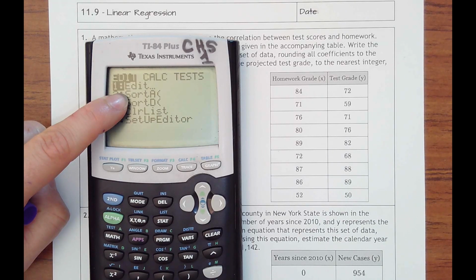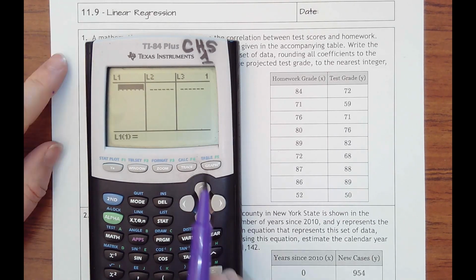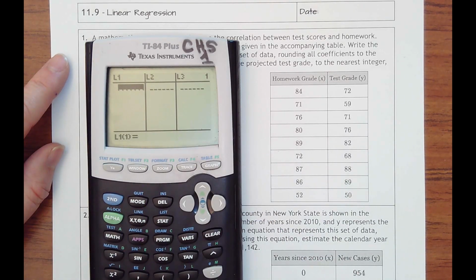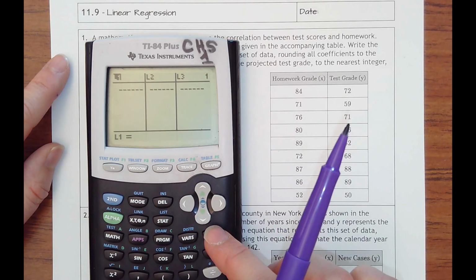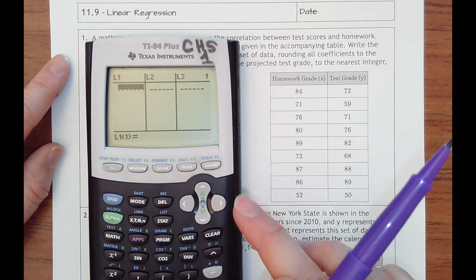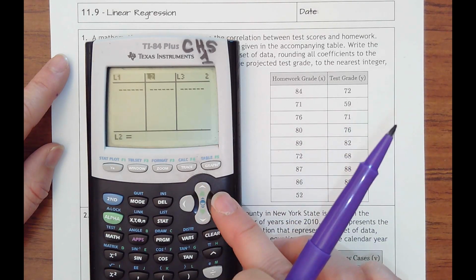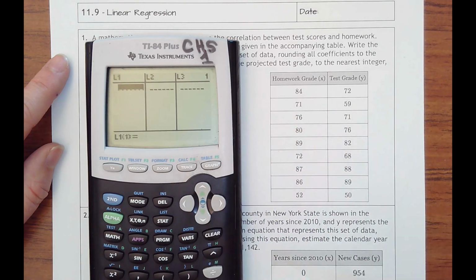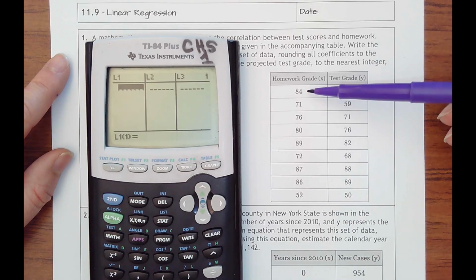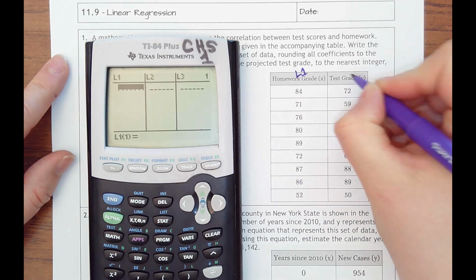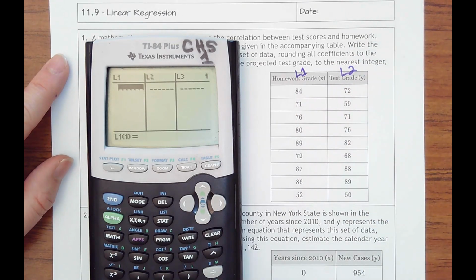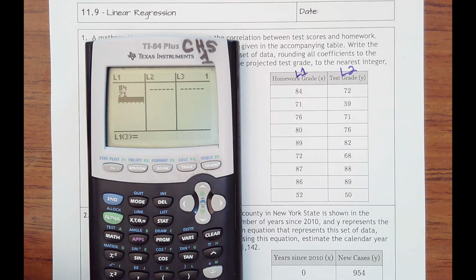You hit enter, and then it should pull up this where it says list 1, list 2, list 3. If you have something there, you can go up and hover over and hit clear and then down, and it should clear everything up. You can also arrow over to list 2 if you need to clear. Then for list 1 I'm putting all my X values, and this will be my list 2. So you just type in 84, hit enter, 71, enter, and just keep going.